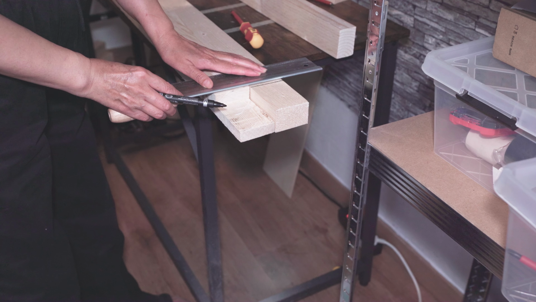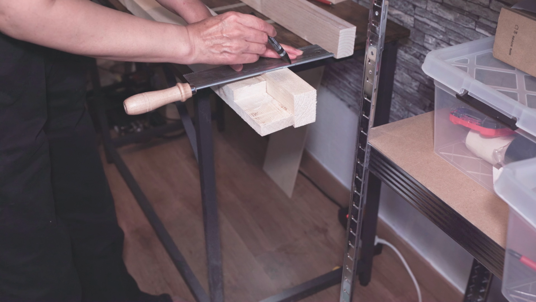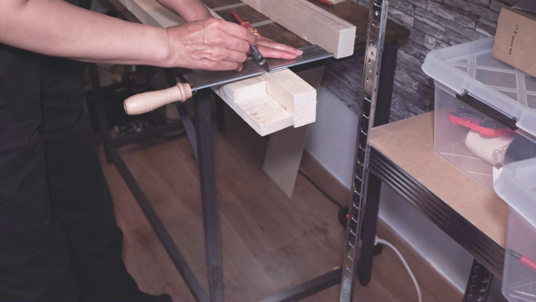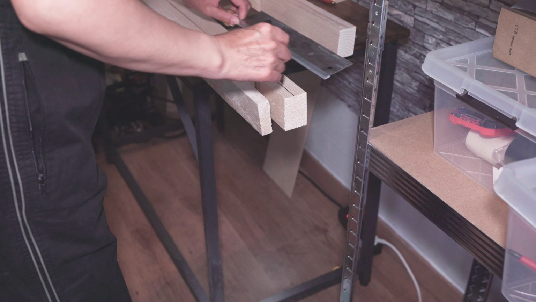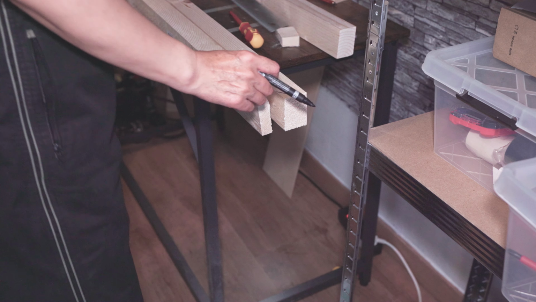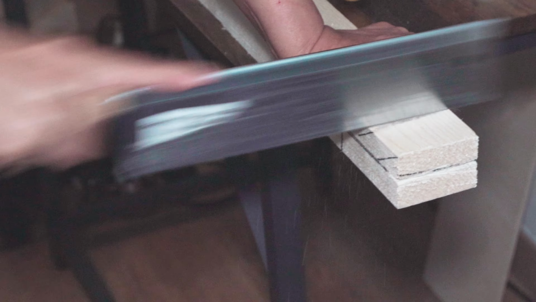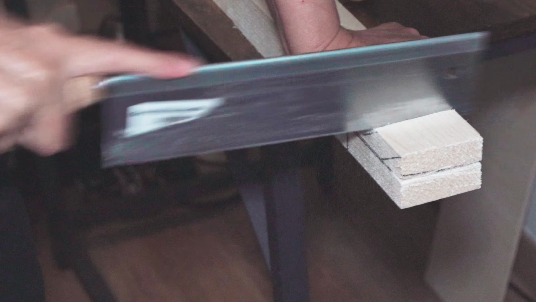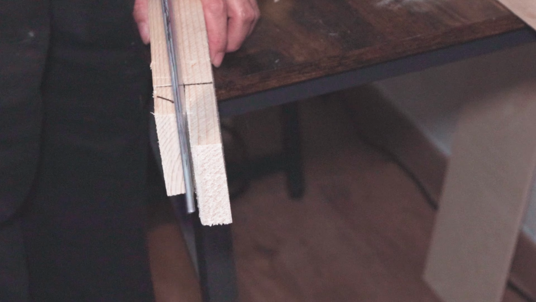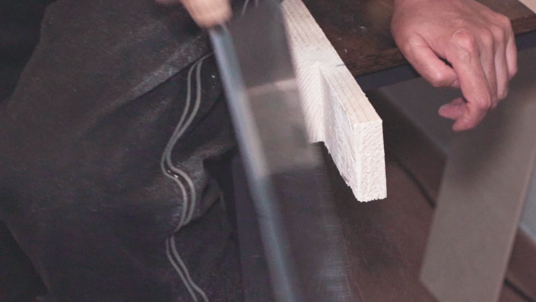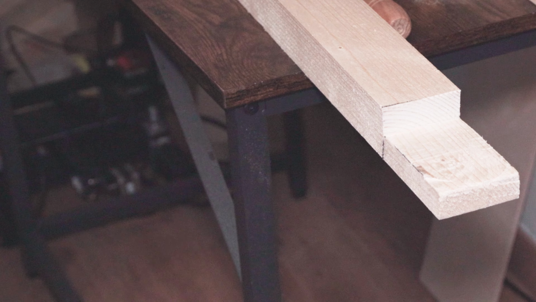Now marking the other one. I understand we're not using the best tools here, but we gotta make whatever we have work. Now here are two of them cut.